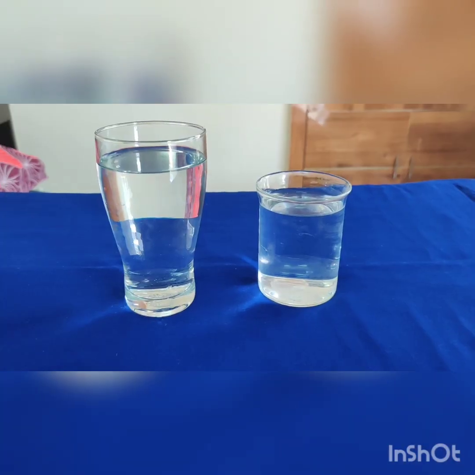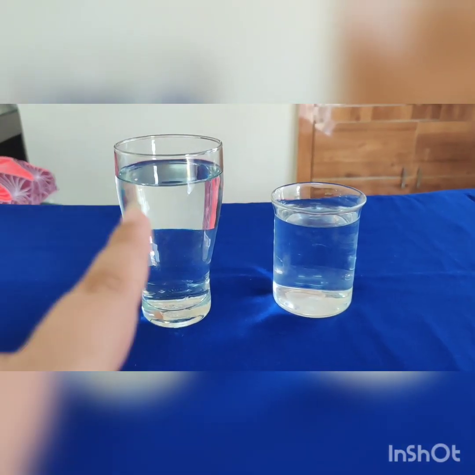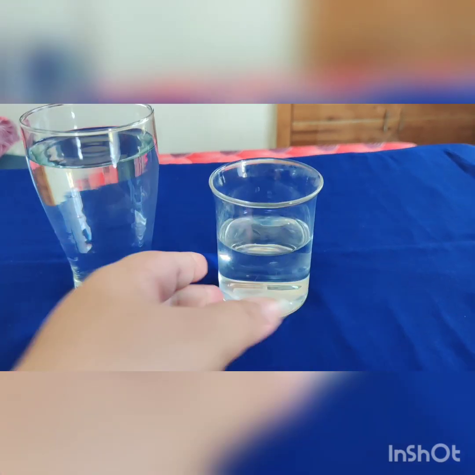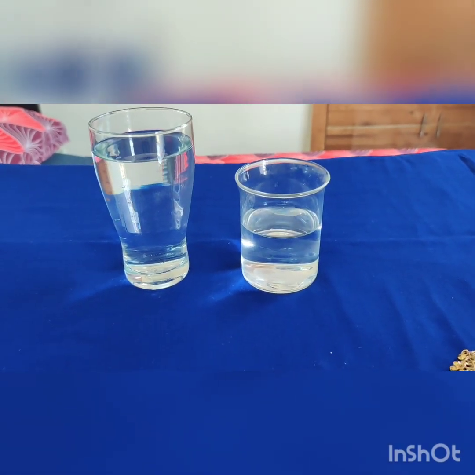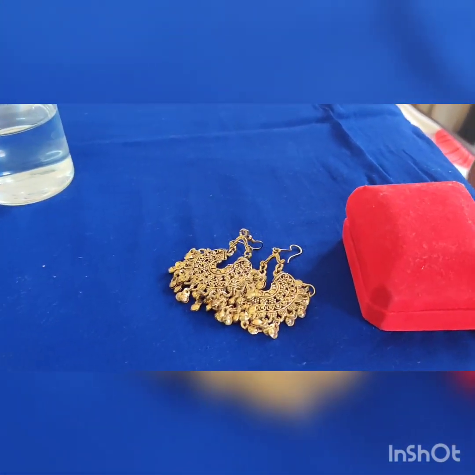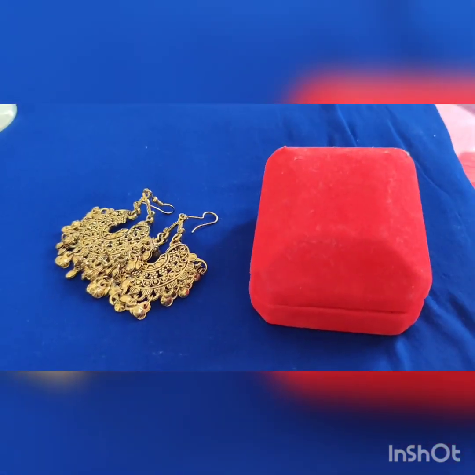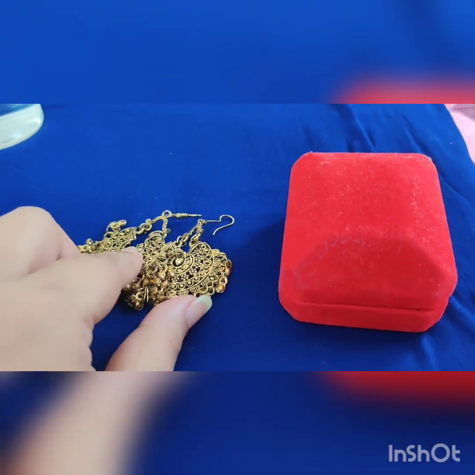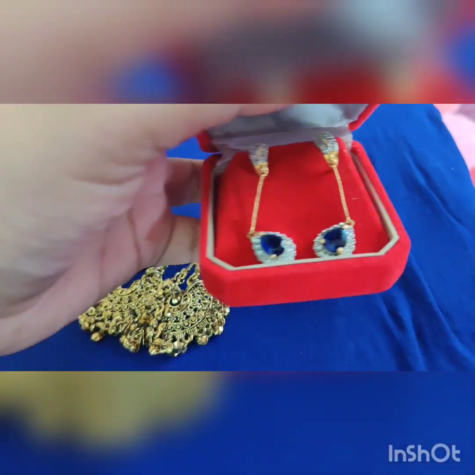Oh, I'm very thirsty. Whoa, this glass is too big, but this glass is small. I will have this glass. I have to go for a party today. Which earring should I wear? This is an old earring. I think I will wear my new earring.